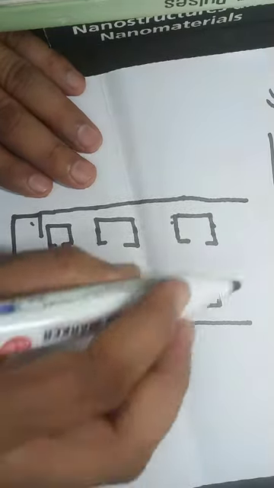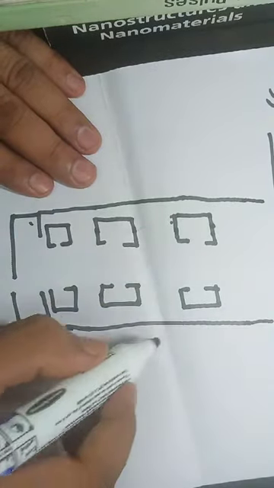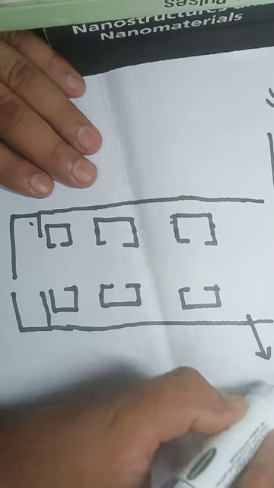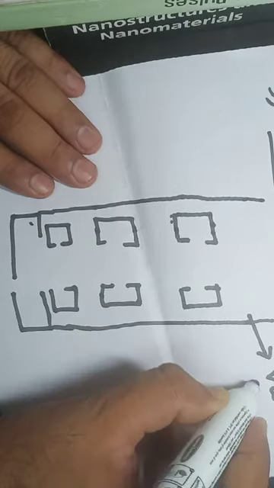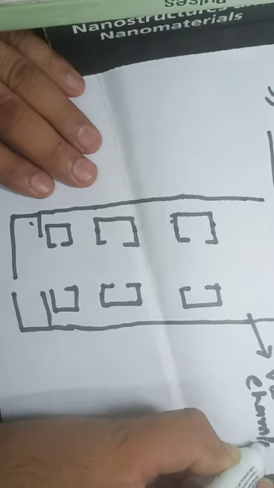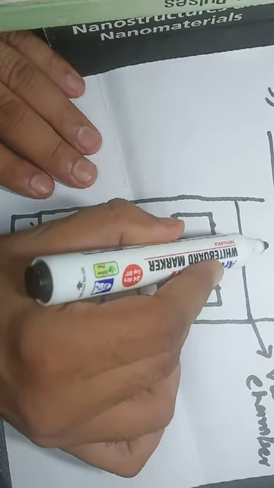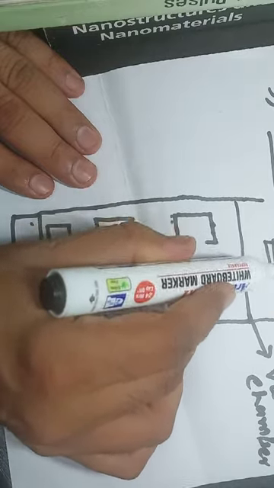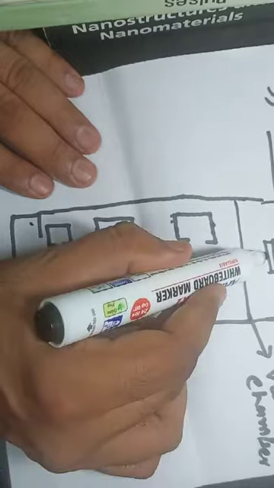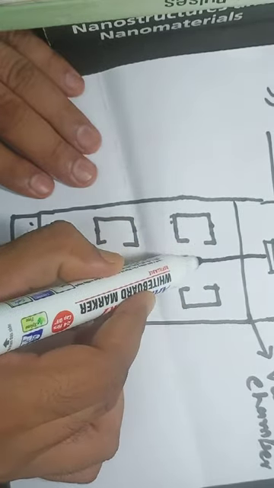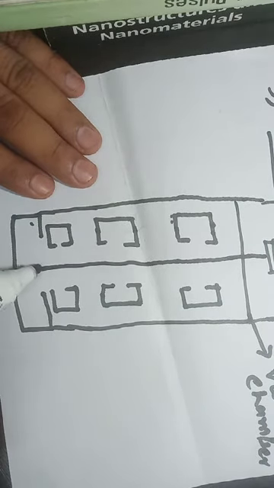Initially, this is a chamber, and this chamber is the vacuum chamber. You need to have the vacuum in this chamber. And from here you would have the electron gun, and this electron gun will give you the electrons. These electrons will come from here to here, and then they will be hitting the surface of the sample.